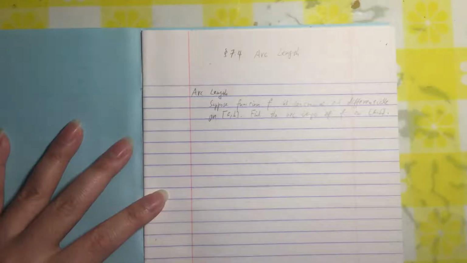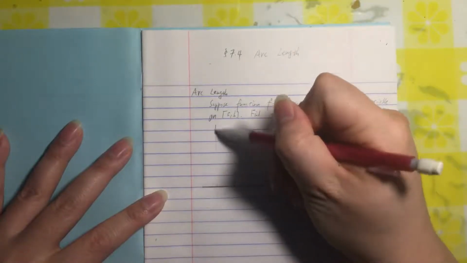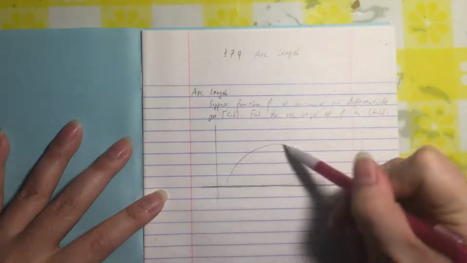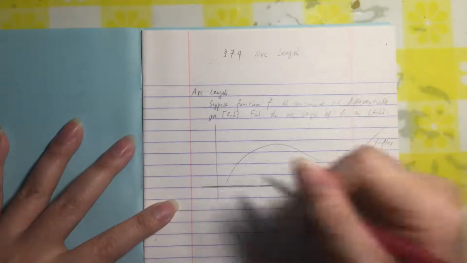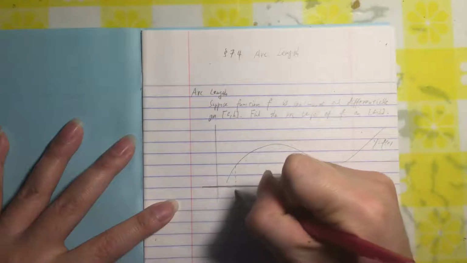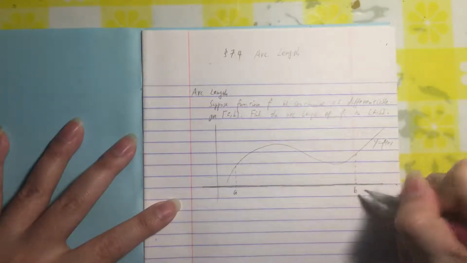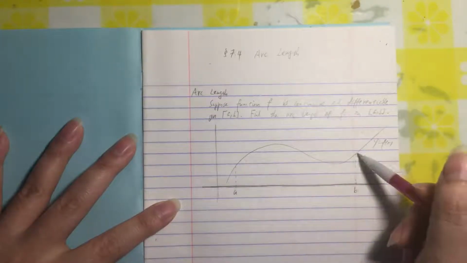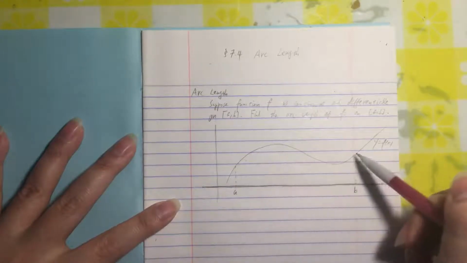Next, let me draw a graph for function f. Suppose the graph of function f looks like this. Function f is continuous and differentiable from a to b, which means the curve is connected and smooth between a and b. We try to find the length of arc from a to b, the length of this arc here.